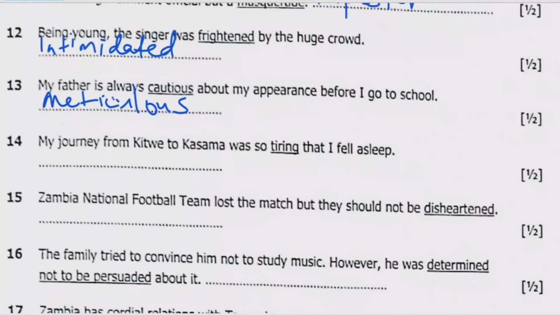So my father always takes note of my appearance before I go out. So that is being conscious. You are concerned, something like concerned: how is my child looking, how is his or her appearance? Okay, so that's what it means there.